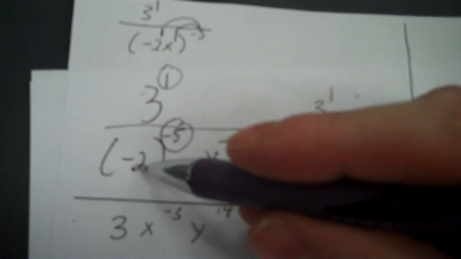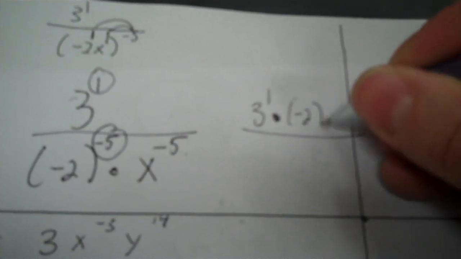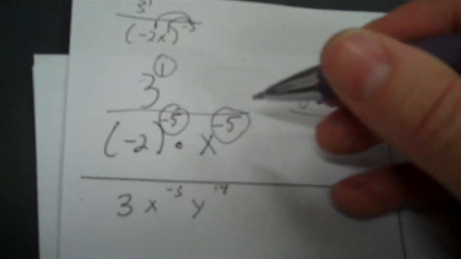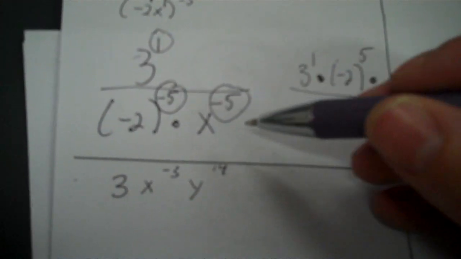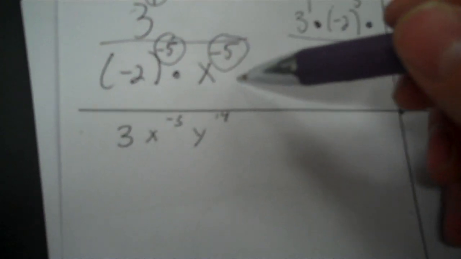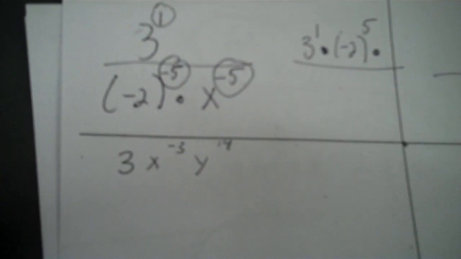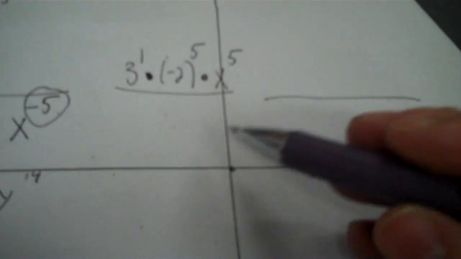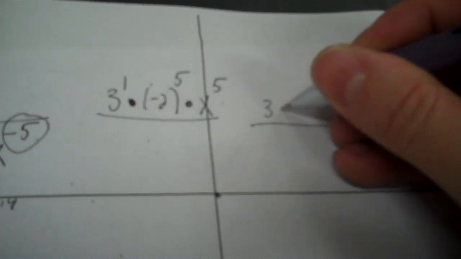But you keep the -2, and then you switch your exponent to a +5. I have a negative exponent there, but now it's on the bottom, so to make it positive, I move it to the top, and it goes 5. Okay, now I'm home free. The bottom's now empty. So 3 to the first is 3.